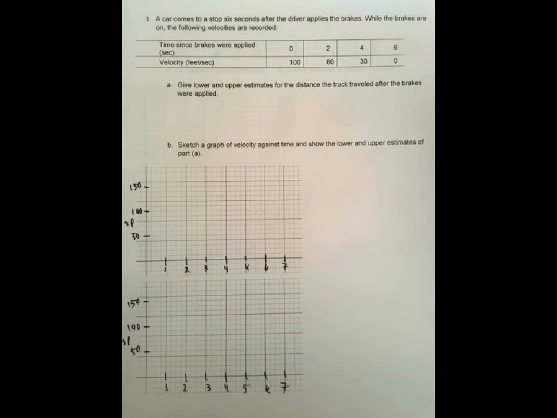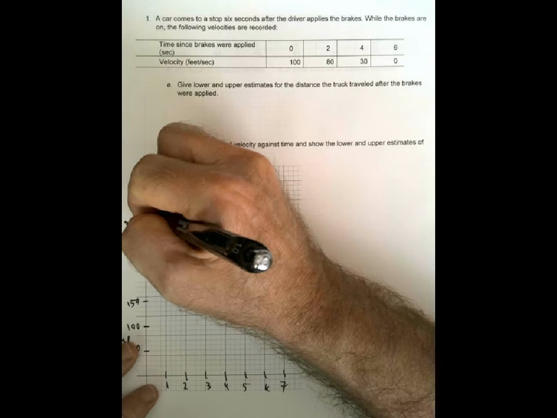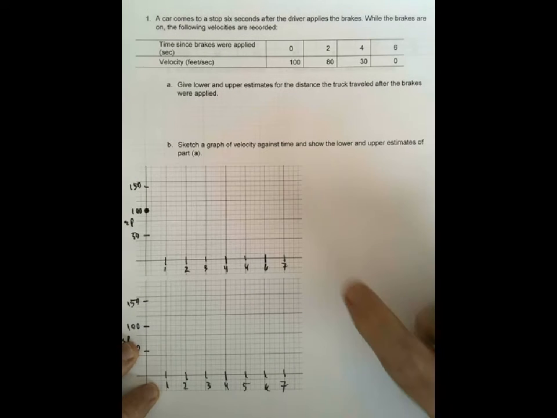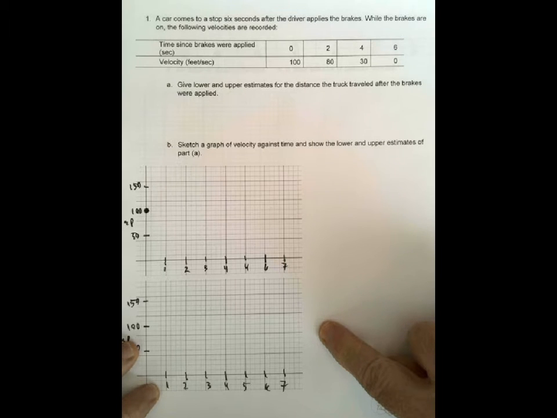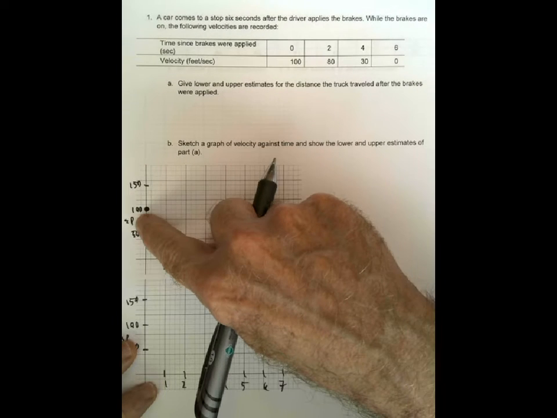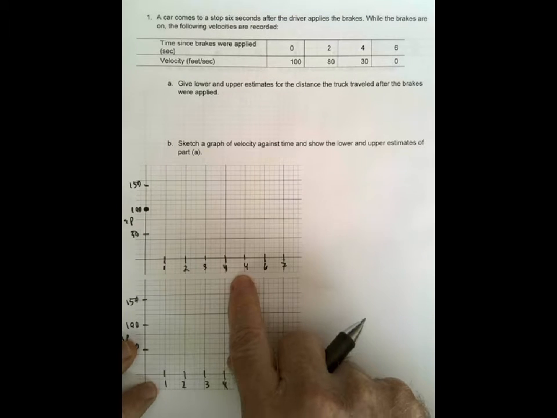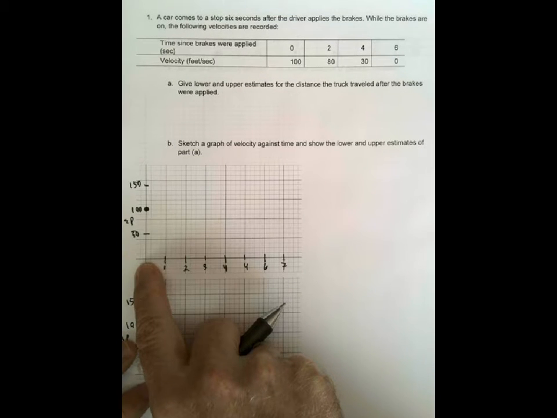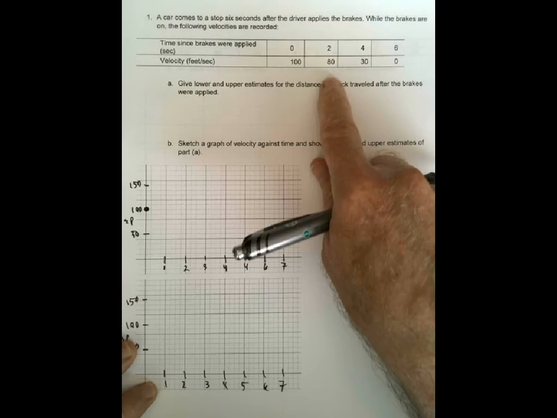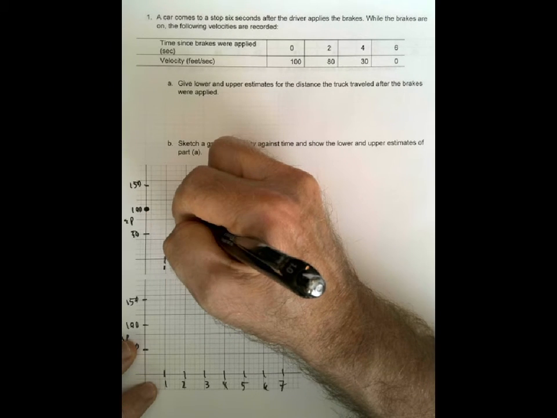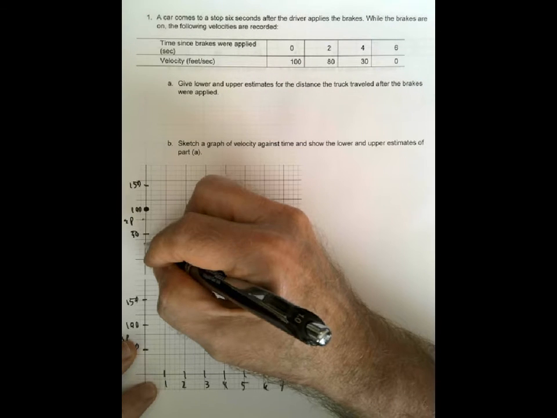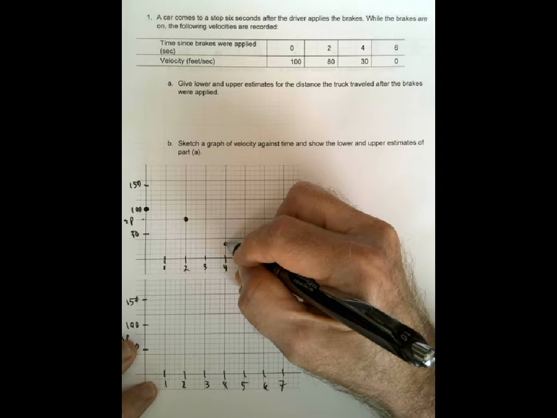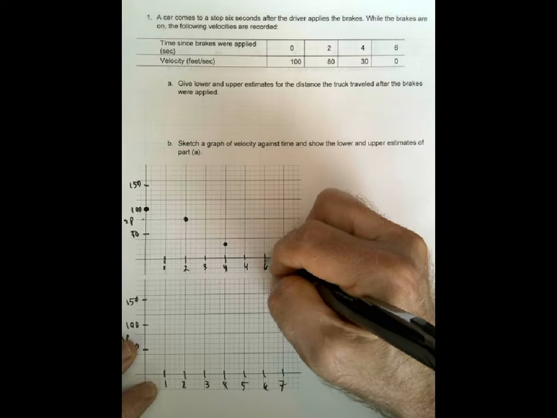Okay, so first off, let's plot the data. After 0 seconds, at time 0, it was going 100. I'm going to plot that here. And I've got two different graphs. This is going to be the upper estimate, and this is going to be the lower estimate graph. Okay? So here, this is speed. This is time. So I plotted at time equals 0, a speed of 100. After 2 seconds, it was 80. That's about there. After 4 seconds, it was 30. This is 50, then 30 is down here, right? And after 6 seconds, it's 0, meaning that it stopped.